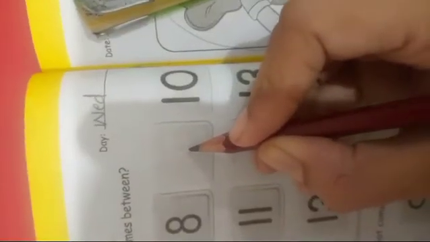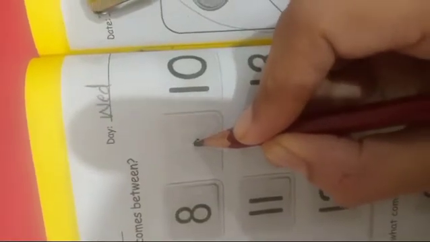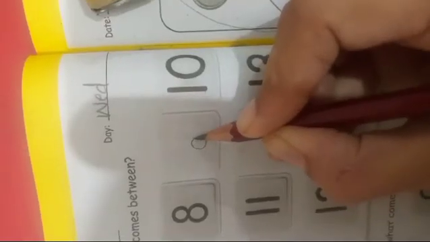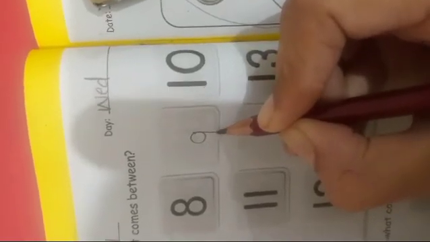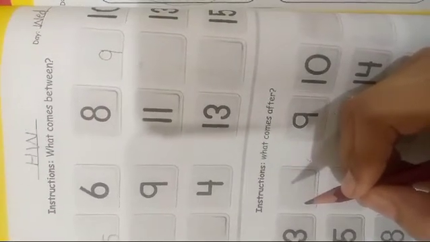We have one dot. Put the pencil here and trace a dot. Now put the pencil on this dot. Go up, make it round, round, round. Touch this dot and come down straight. So we write here number 9. What's come between? Number 9.